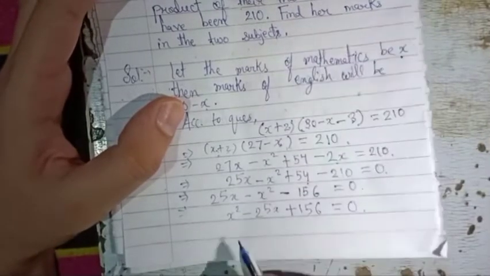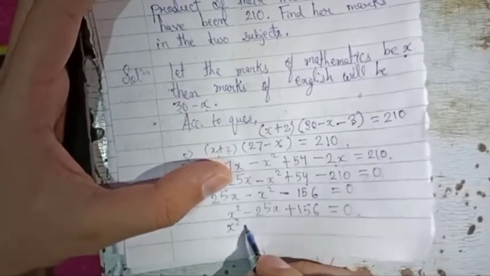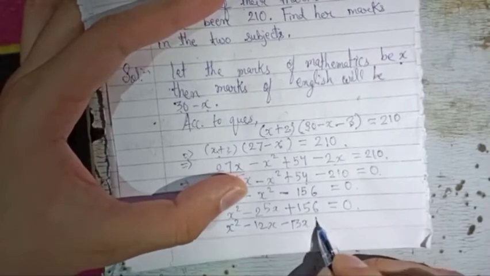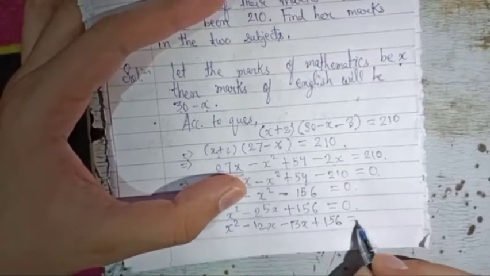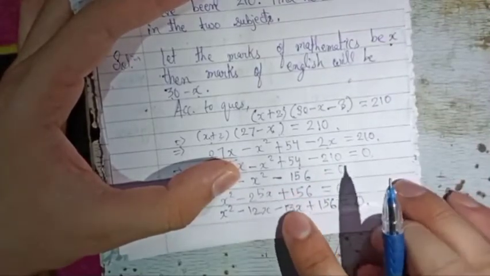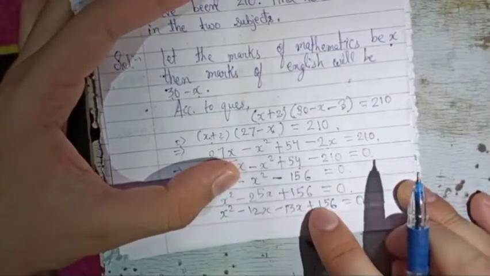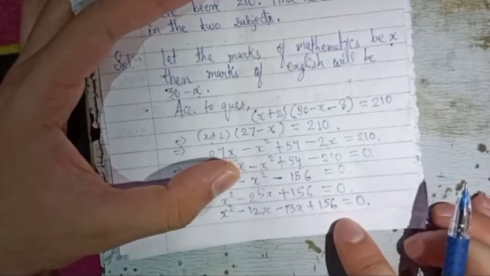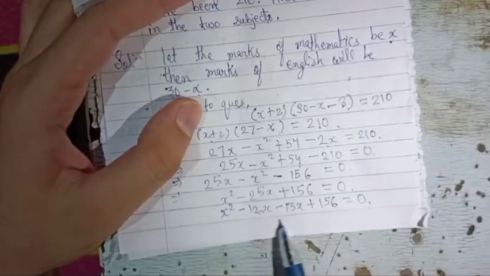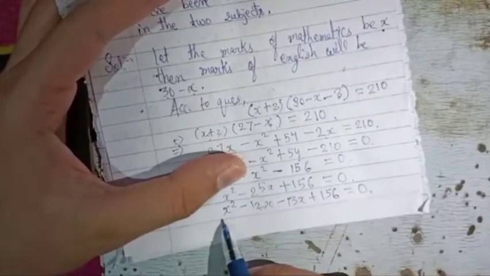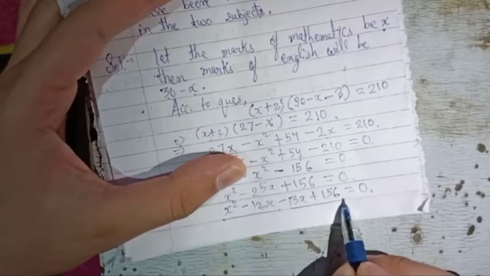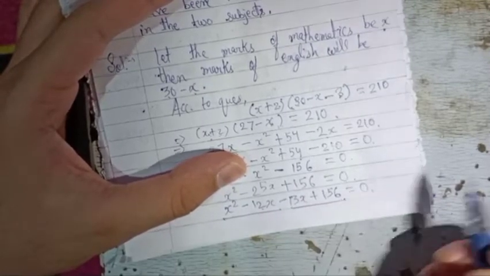So 12 and 13. If we write this equation as x square minus 12x minus 13x plus 156 is equal to 0. See, minus 12 minus 13 becomes minus 25, and minus 12 times minus 13 gives 156 over here. In this way we can split the middle term. Now we will take common between x square and 12x, and between 13x and 156.